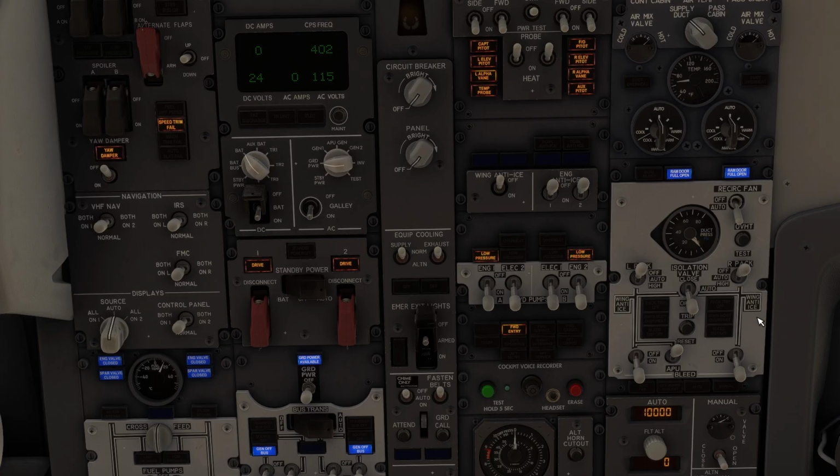The left and right packs we're going to leave off, we don't need them until we start the engine. You can put them in auto, but if you put them in auto at this point, you've got to remember to turn them both back to off before starting engines. So in fact we'll put them in auto following my checklist, so we can go through my checklist properly. So we'll put them both in auto for now.